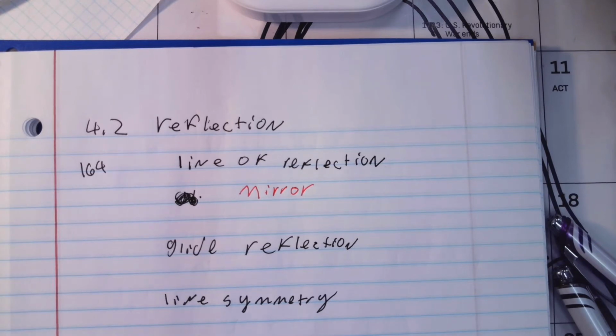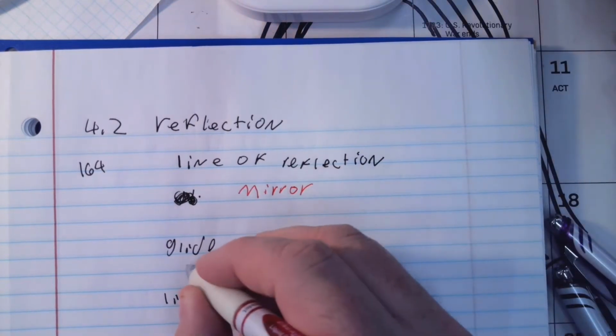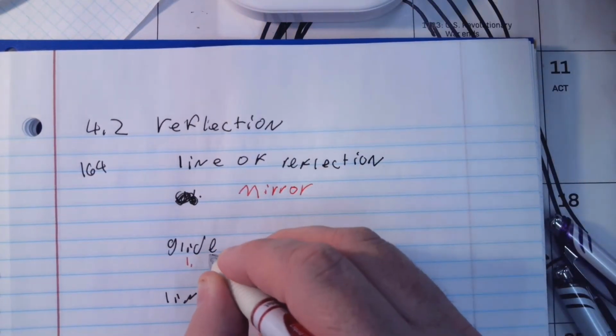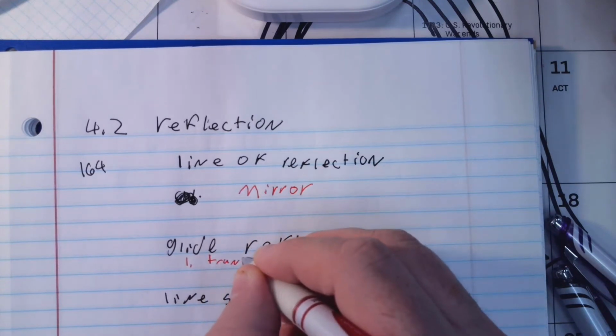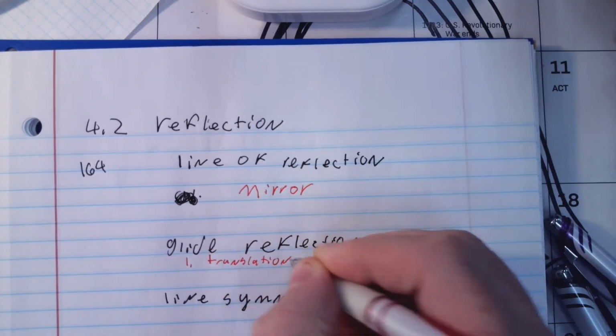Let's see. Glide reflection is a transformation involving a translation followed by reflection. Okay. So first, translation, and then a reflection.